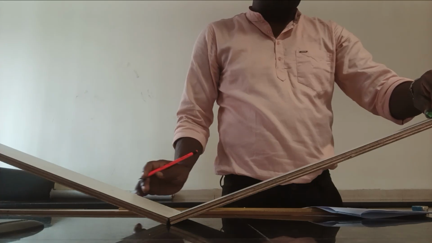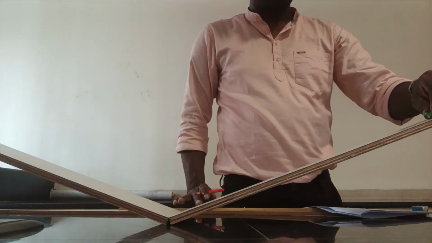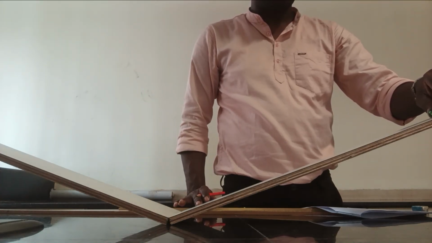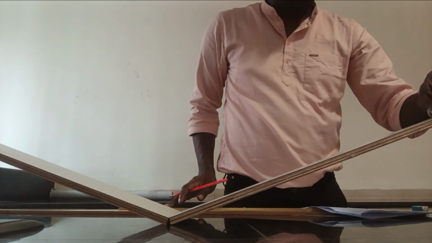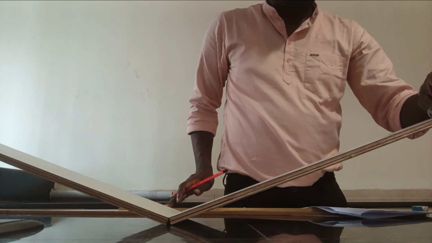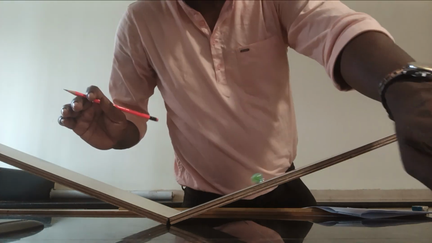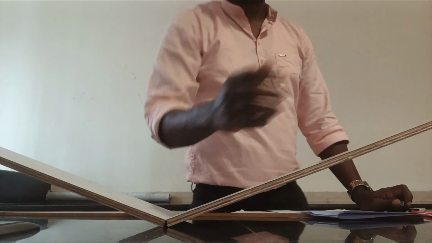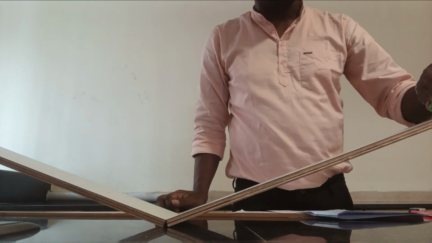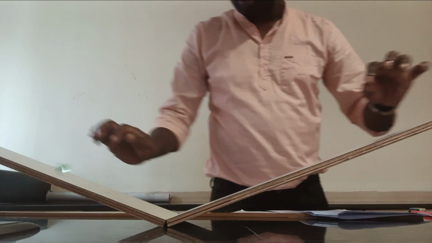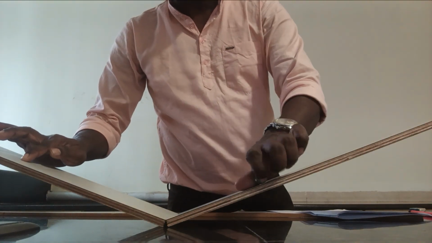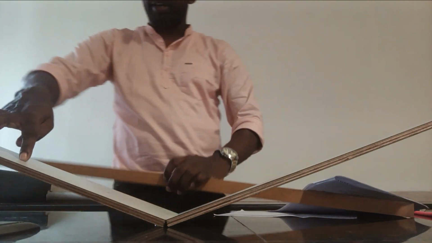Okay, 16.5. Then I mark it here. Now I take it at 16.5, keep it here, and slowly release it, and it reaches here.